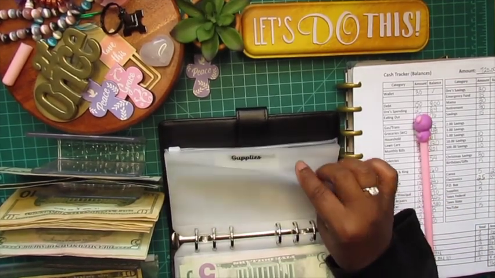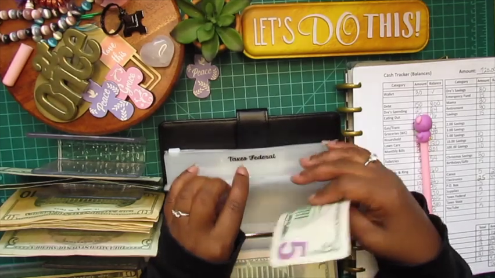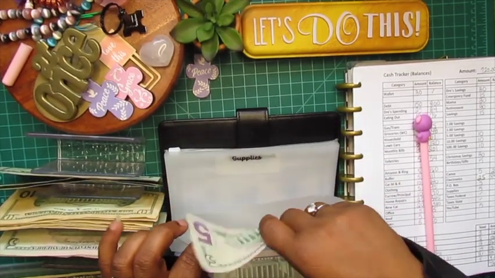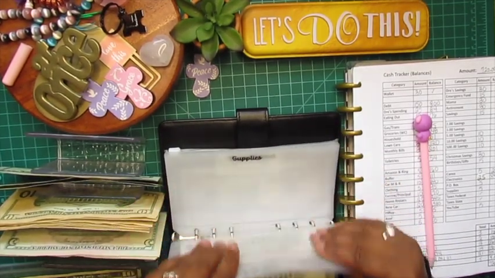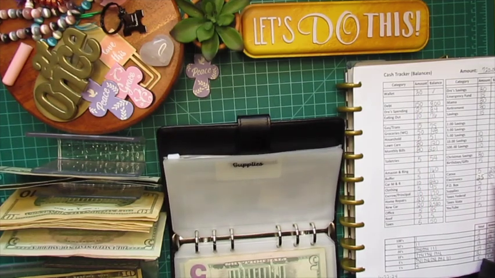Post office box is getting $5. I opened a post office box for my Etsy shop. And that's all that has, because that's a new category as well.